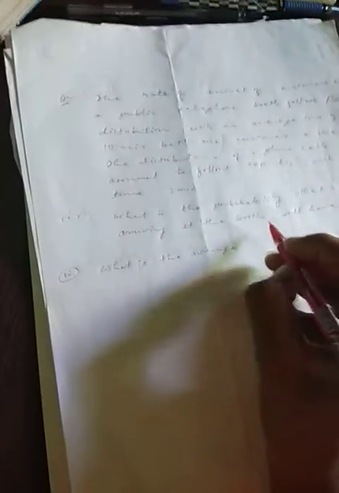And the second one is, what is the average length of the non-empty queues that form from time to time?